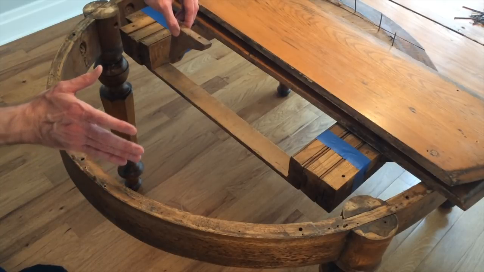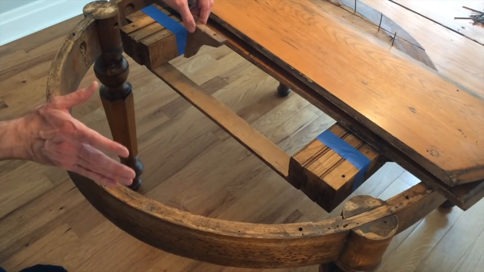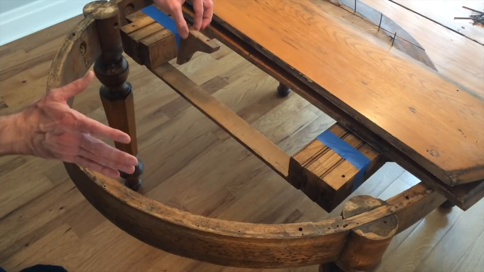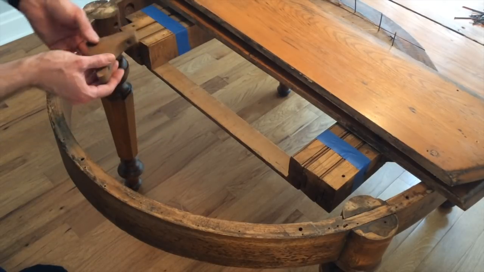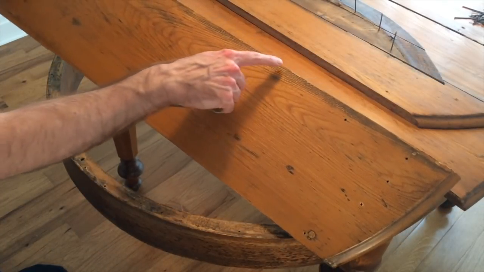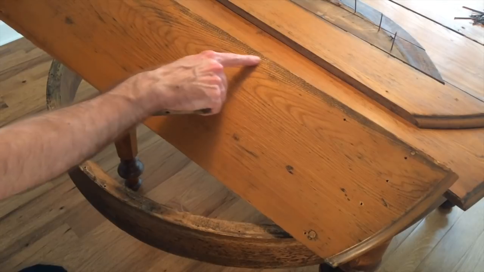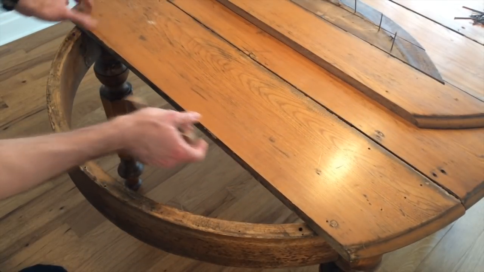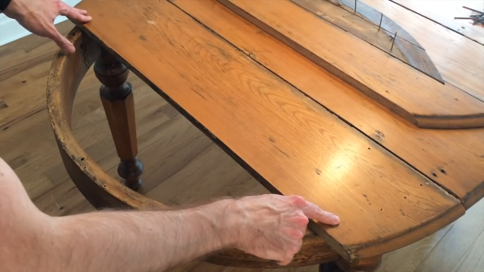So when the wood needed to expand, it would push as much as it could, but when it went to contract in the wintertime and it was dry air, it would just all crack to pieces. So this has been repaired a number of times over the years. There's wood filler in here to disguise some of that cracking. But again, wood filler is only going to be a temporary fix if you don't have the proper flexibility in the table.